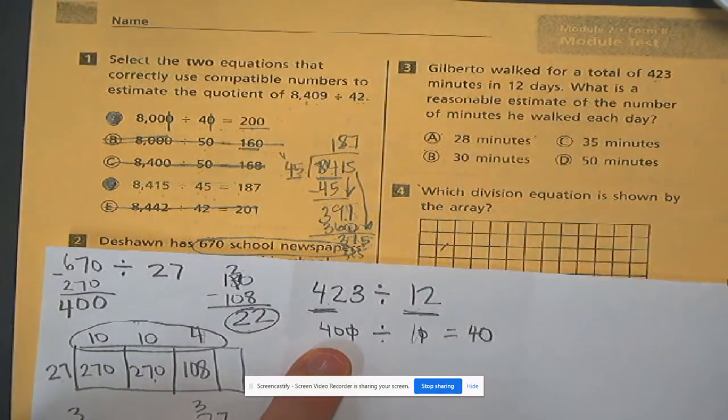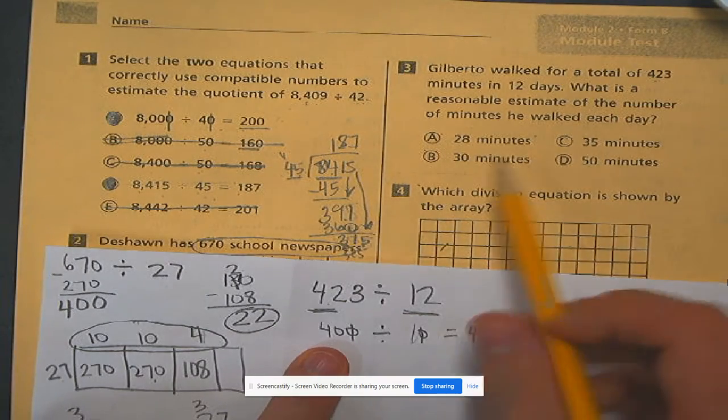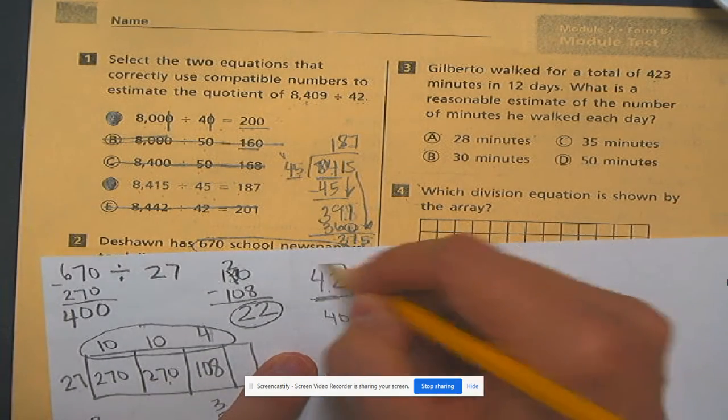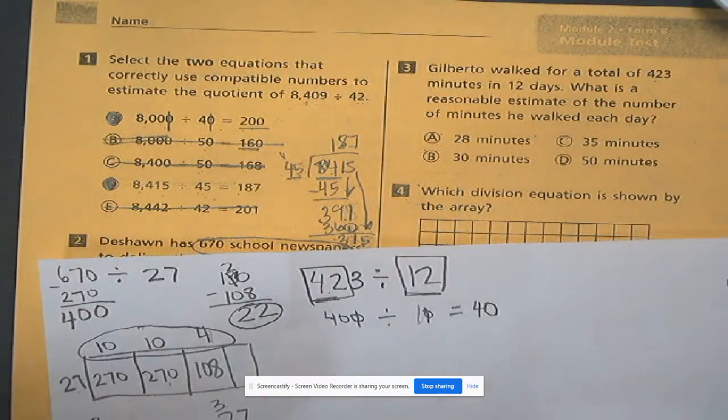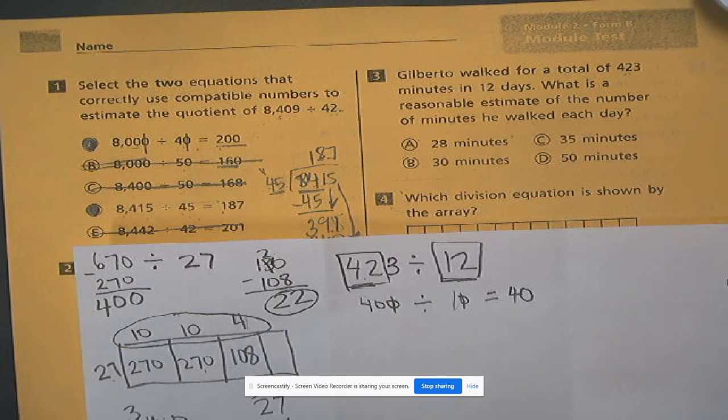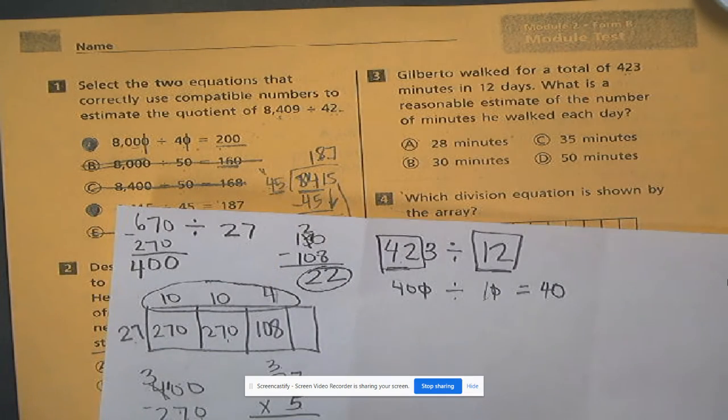Now, that's probably where I would go, but look at our answers. So they want you to get even closer, even more compatible. So 42 and 12, that's what we want to look at. What's a compatible number? 12 times what gives me a number close to 42?